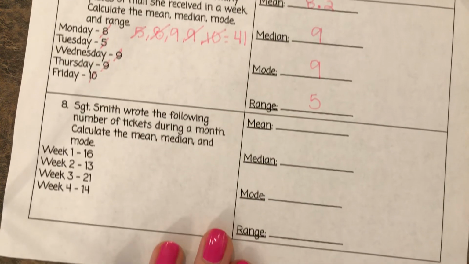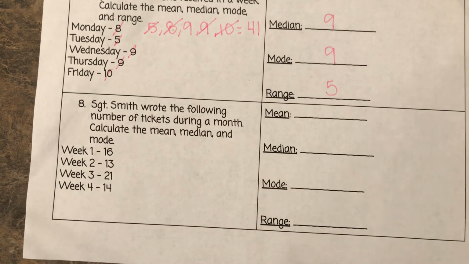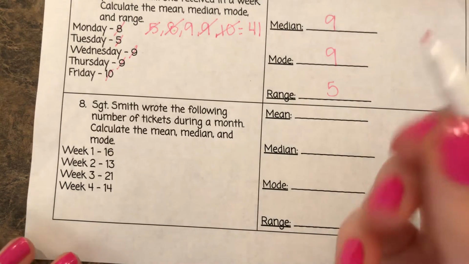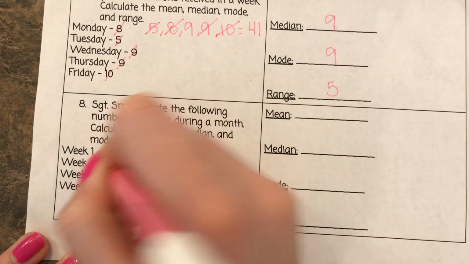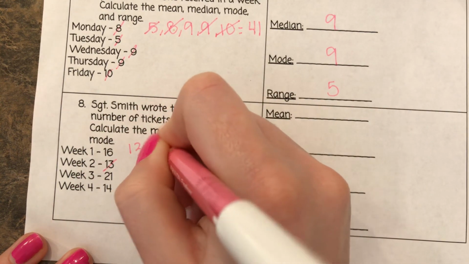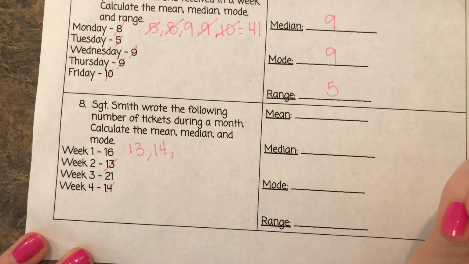All right, last but not least, old Sergeant Smith. He wrote the following number of tickets during a month. So it shows us per week how many tickets he wrote. So, looks like week 2, he wasn't quite as busy. He only had 13. And then 14.